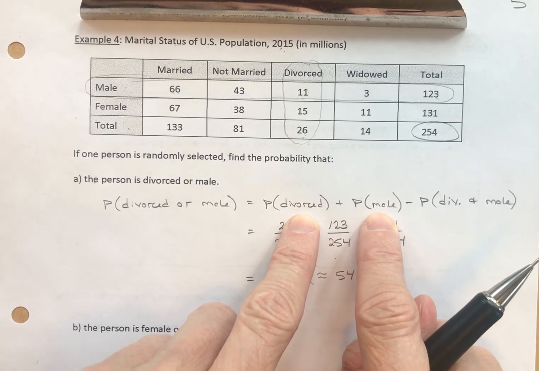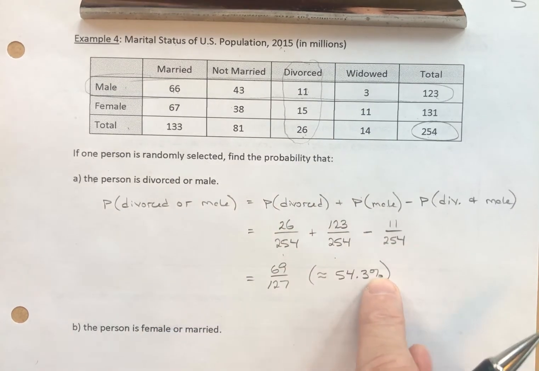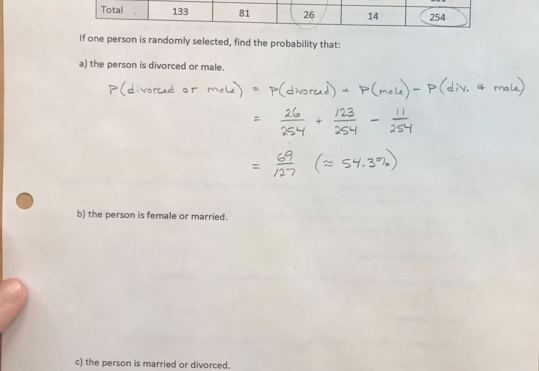So again, once I've done them individually, I need to see, is it possible that people are in both of these groups? Is it possible to have men who are divorced? And yes, it is. Well, I counted them twice. Let's take a look at example B here.